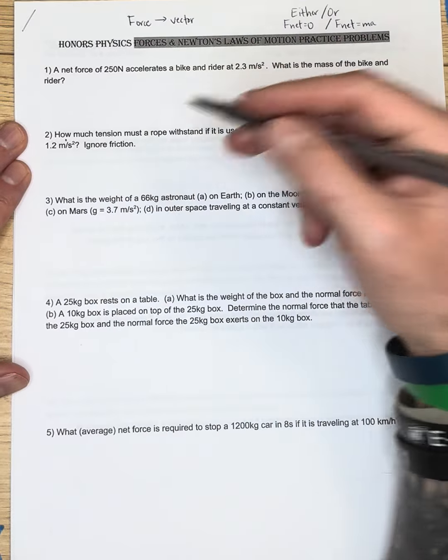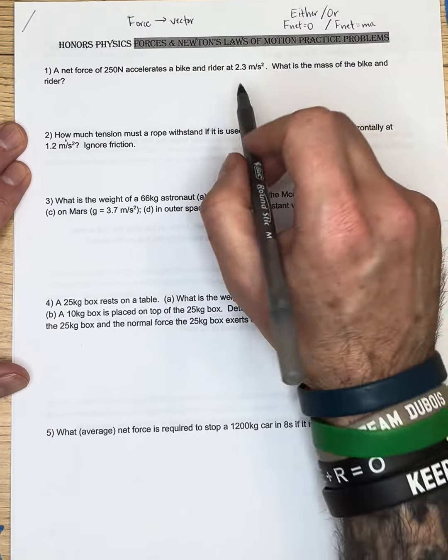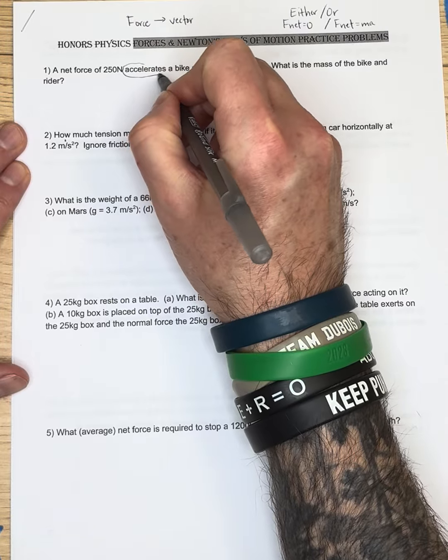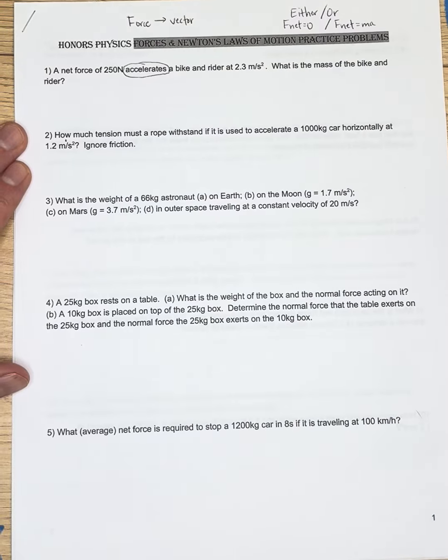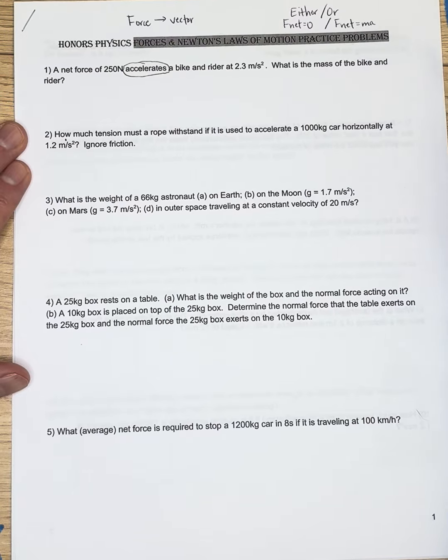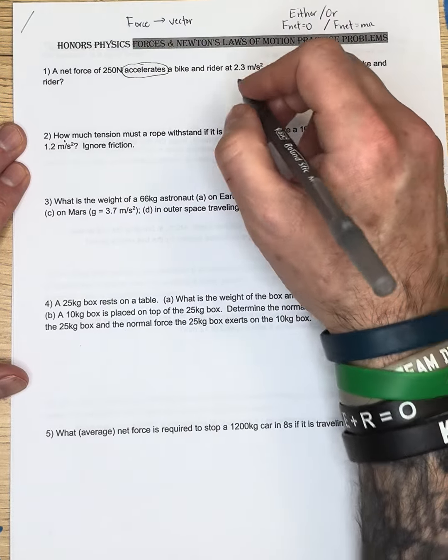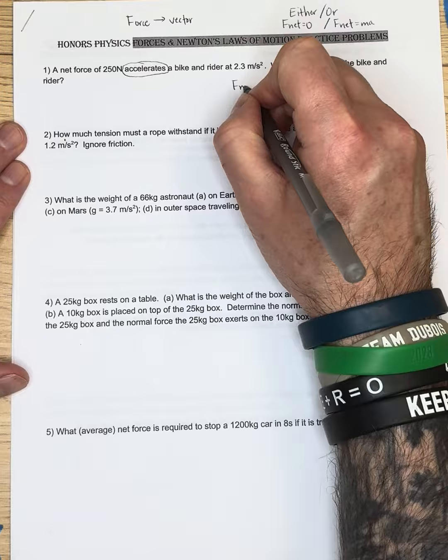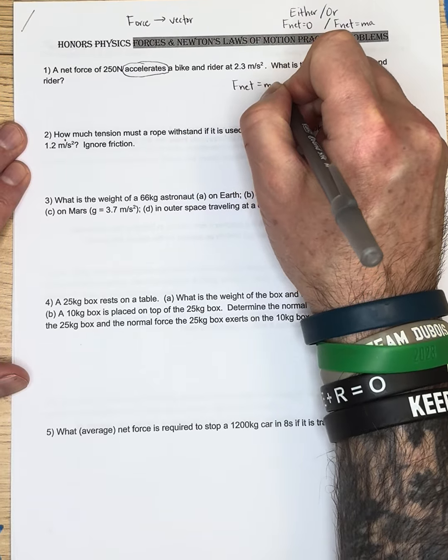So this is pretty straightforward, as you can imagine, for the beginning ones. As soon as you see any reference directly or indirectly to accelerating, there's your either-or test. Okay, we have unbalanced forces. F net equals ma. So we can set up F net equals ma instead of F net equals 0.